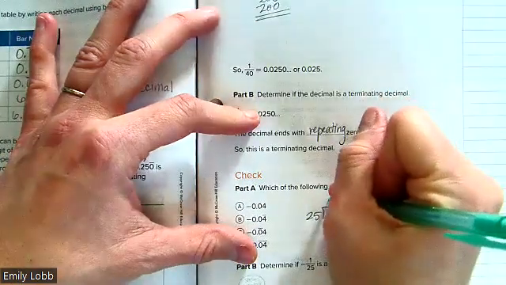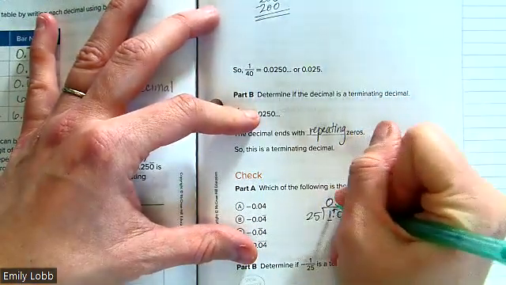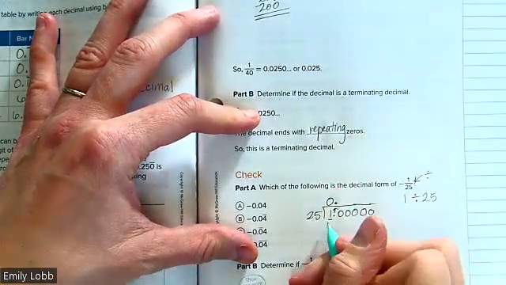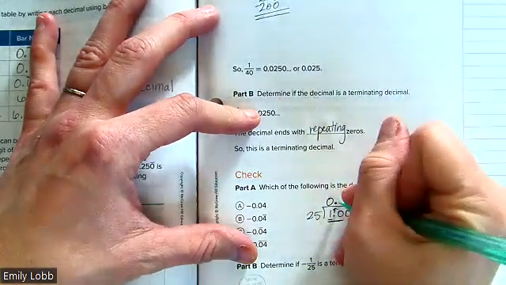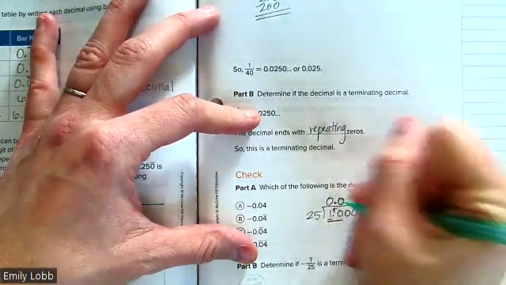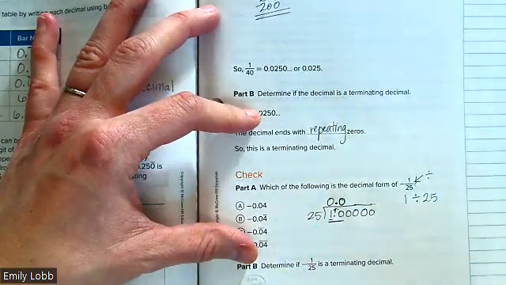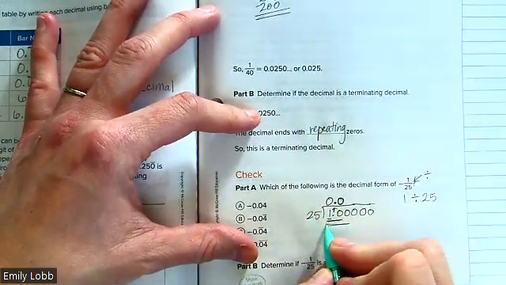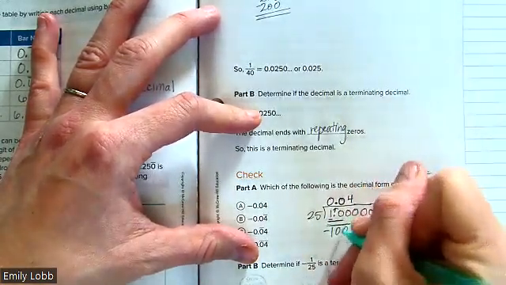No, only 0 times. So I'm going to put a 0 above the 1. I'm going to bring that decimal point straight up. Can 25 go into 10? Nope. So I'm going to put a 0 above that. Can 25 go into 100? Yes. 4 times. 4 times 25 is 100.